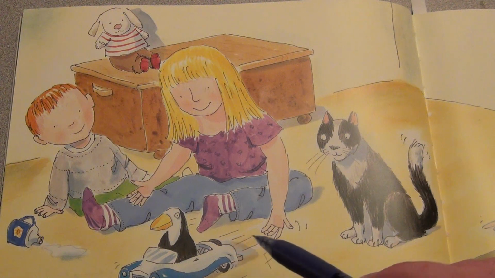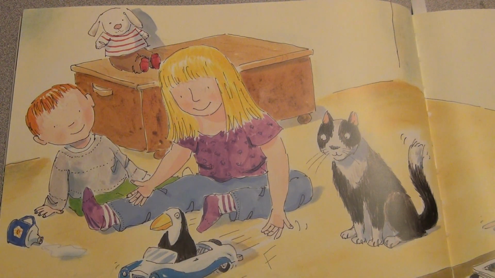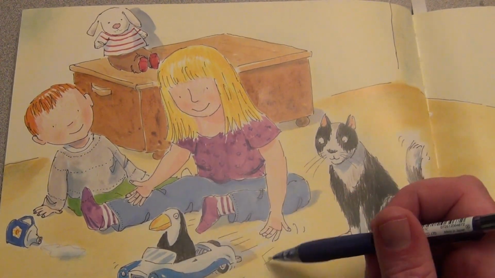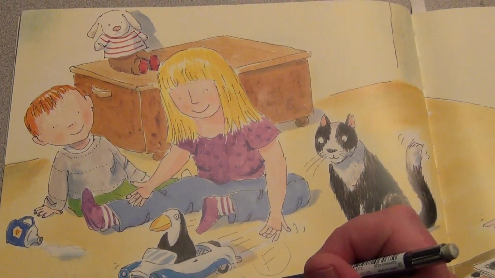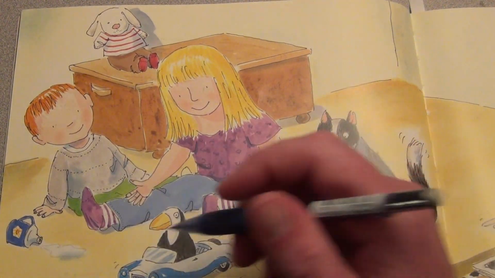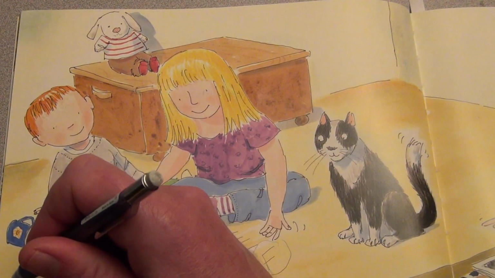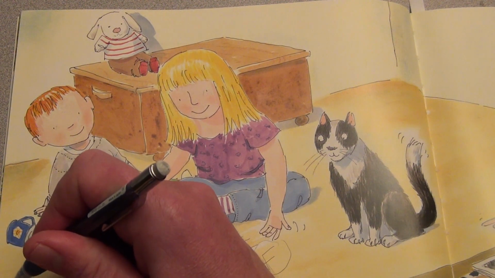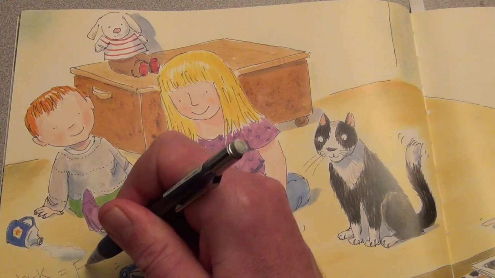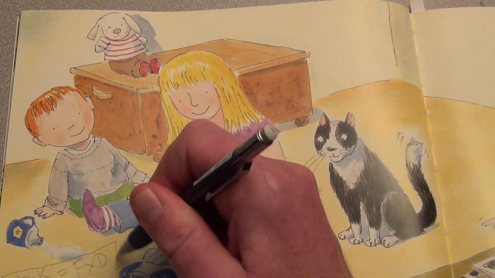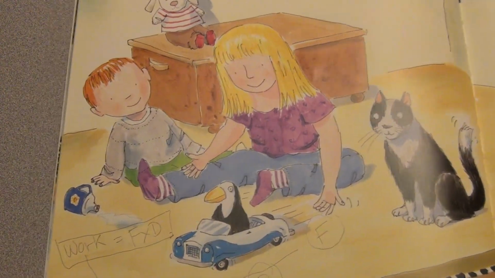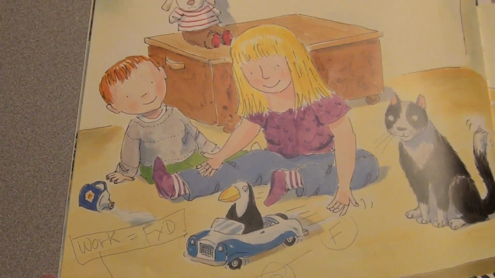Now, when we multiply this force by this distance moved, we get what's called work. And work is another type of energy.